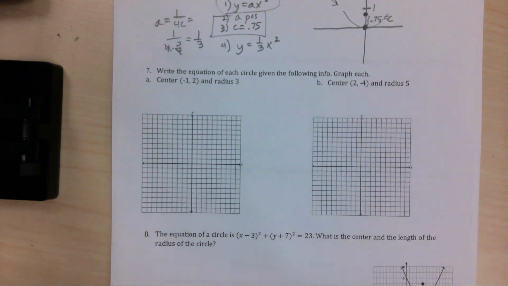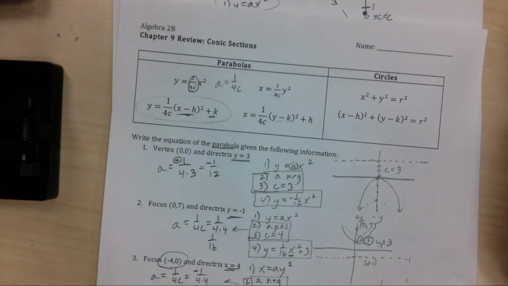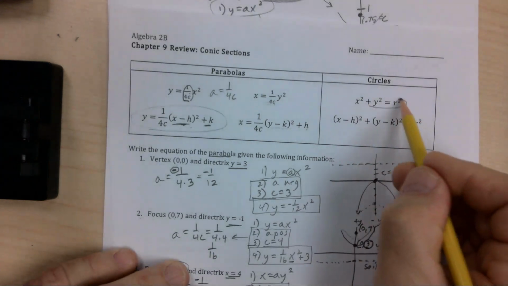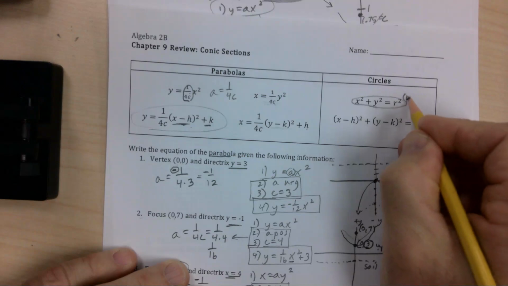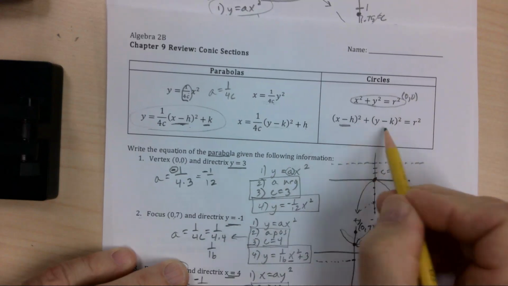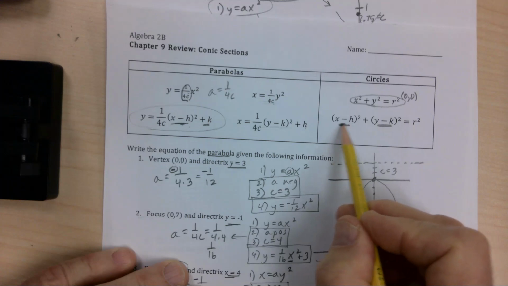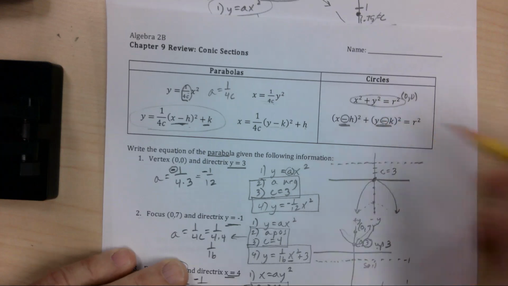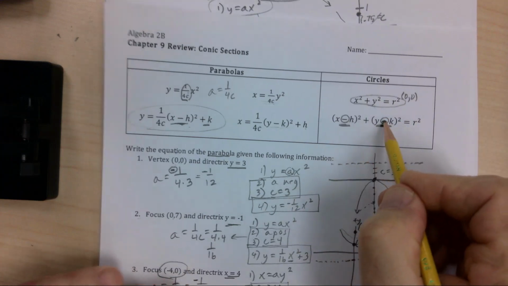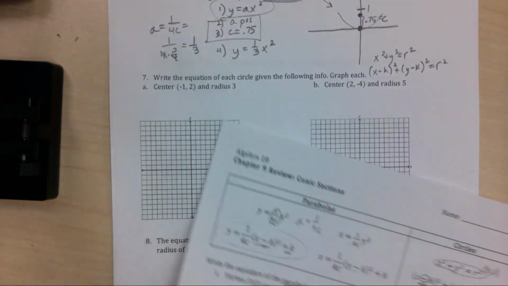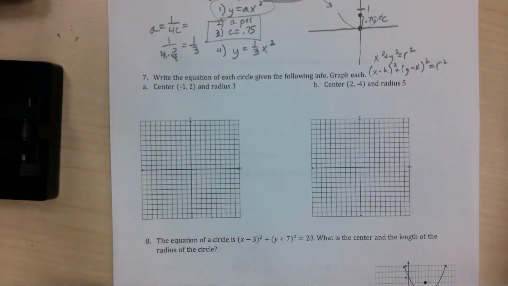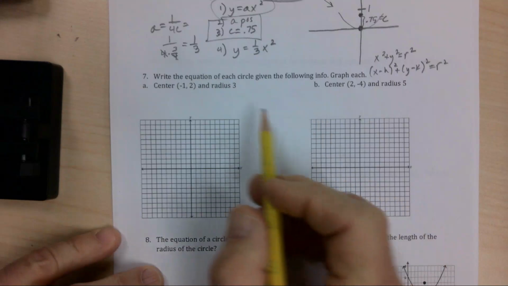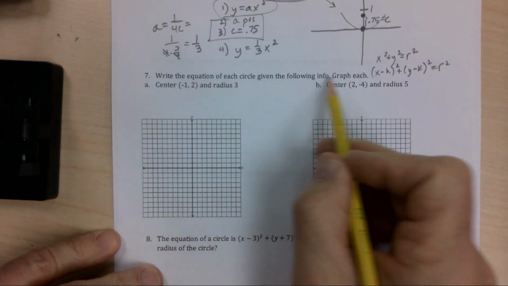So remember, let me pause this a second. From our little cheat sheet here, circles: this is the generic equation if your center is 0, 0. This is the generic equation if you have a shifted center. Don't be thinking that it has to be minus. That can be a plus, that can be a plus, so don't get too locked into that. With that being said, I transferred it right here. We're going to use those two equations as our foundation. It says write the equation of each circle and then graph each.